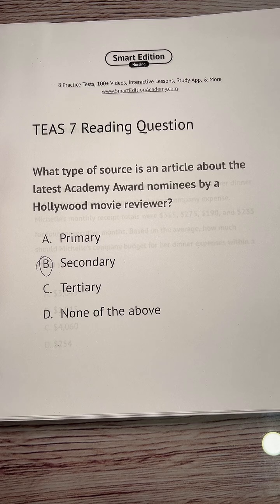A textbook, yes, a textbook can be considered a tertiary source. Encyclopedias, directories, textbooks, yes, absolutely.